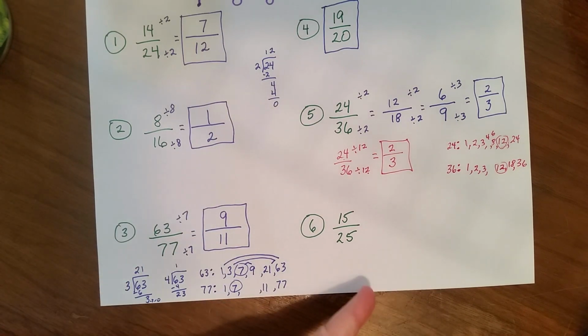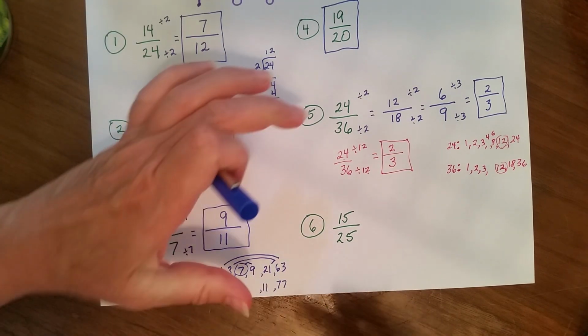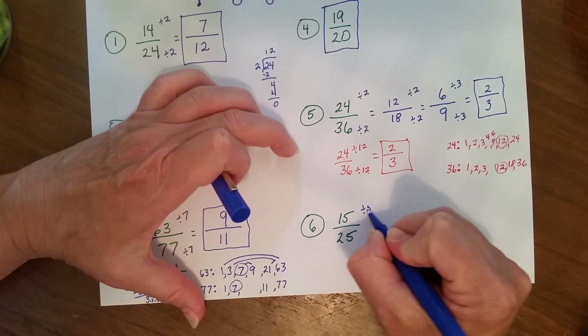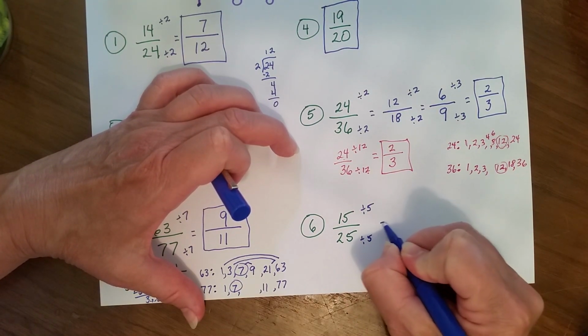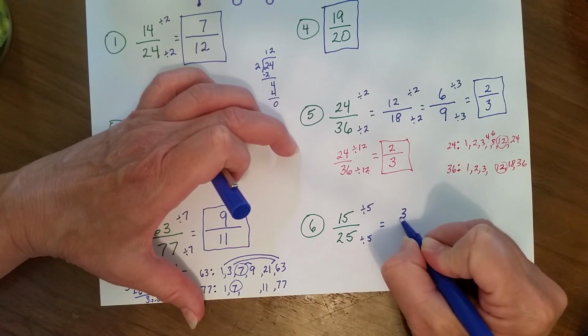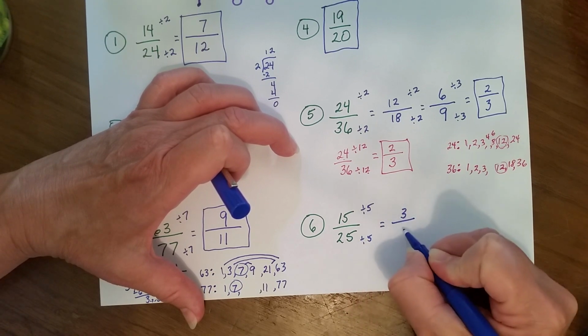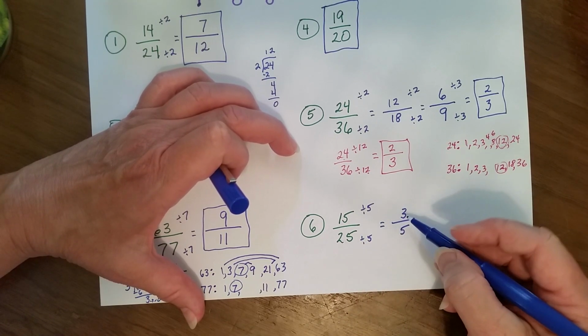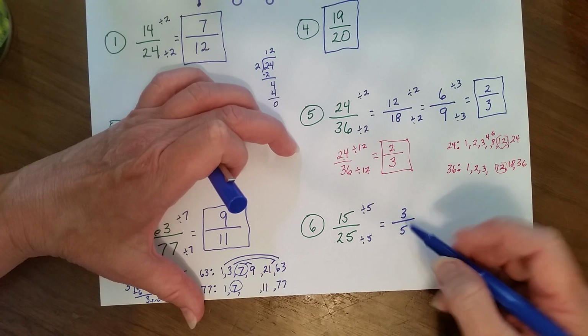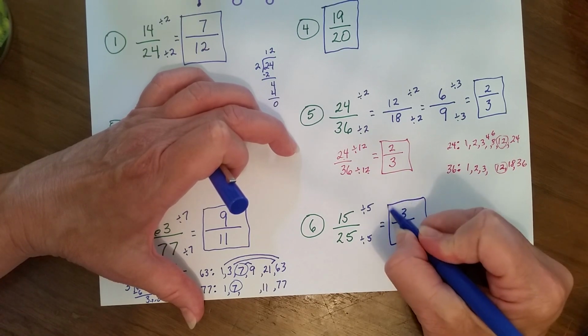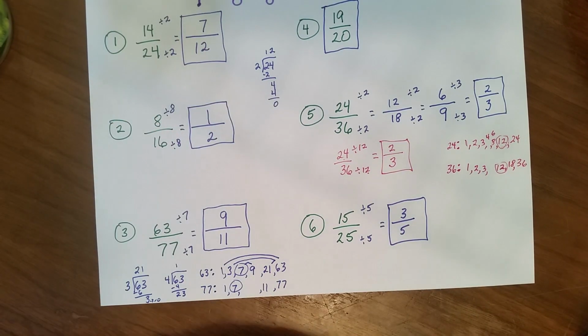Okay, well, since they both end in 5, I know they're divisible by 5. So I'm going to divide top and bottom by 5. 15 divided by 5 is 3. 25 divided by 5 is 5. Now 3 and 5 cannot be reduced, so there's my simplified fraction, 3/5.